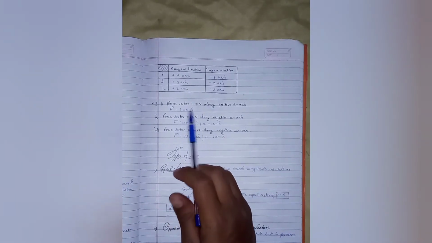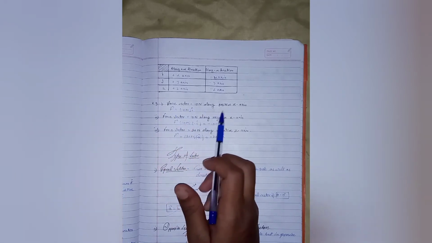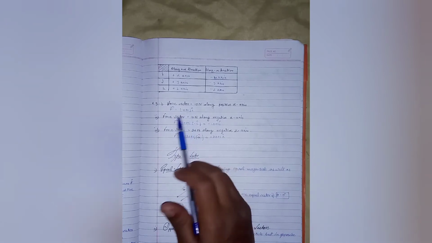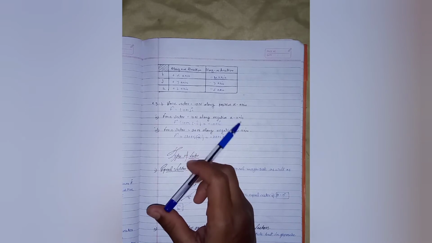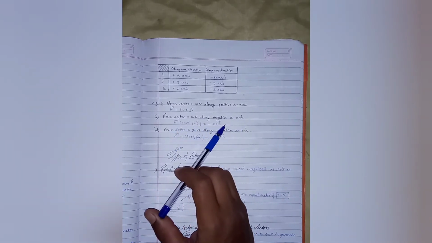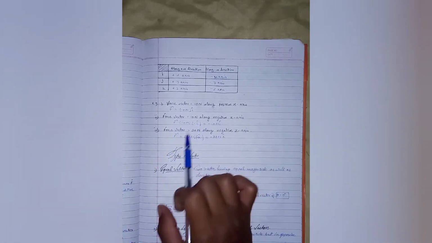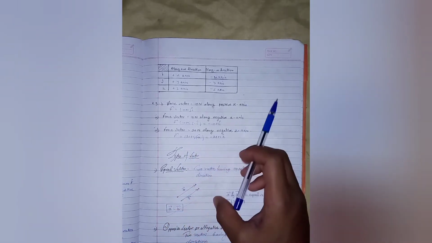Force vector, this is an example. So force vector is equal to 10 Newton along positive x-axis. So we can write it F vector is equal to 10 Newton i cap. Second example, force vector 10 Newton along negative x-axis. So we can write it force vector 10 Newton minus i cap, which is equal to minus 10 Newton i cap. Force vector is equal to 20 Newton along negative z-axis. So we can write it F vector is equal to 20 Newton minus k cap, which is equal to minus 20 Newton k cap.